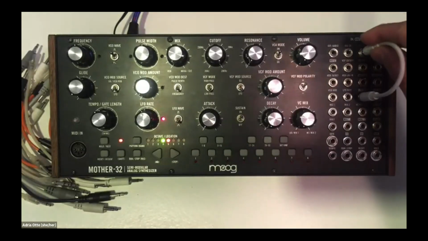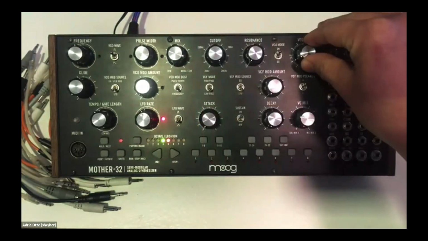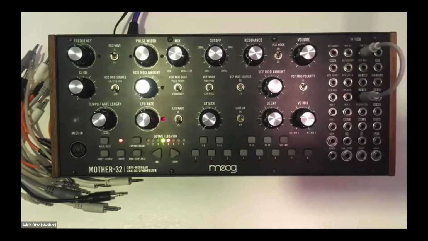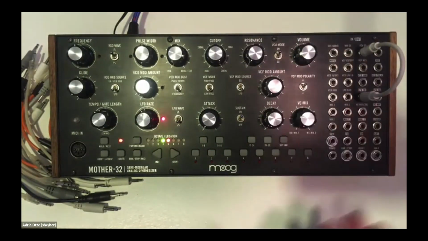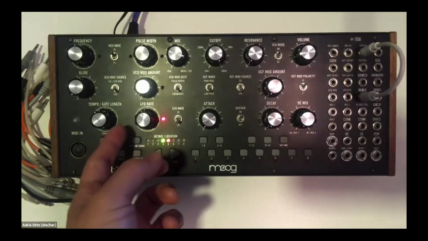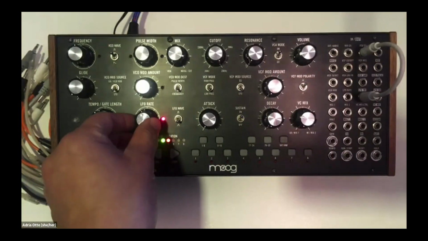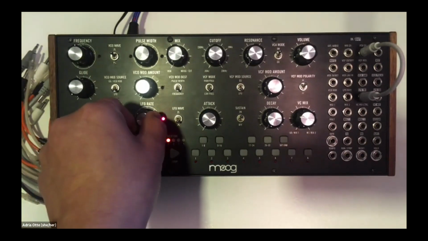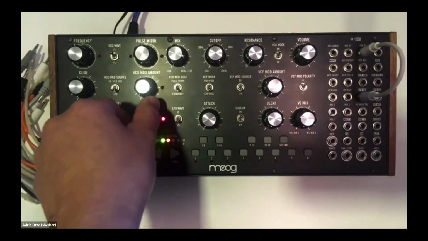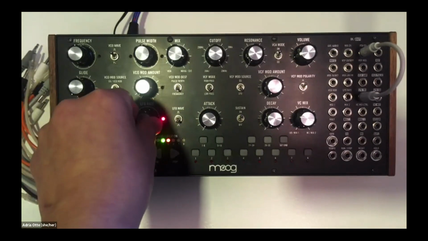So now if I do that and turn it up, the triangle wave is turning the volume up and down for me at whatever rate I've designated. So I can speed it up or slow it down.